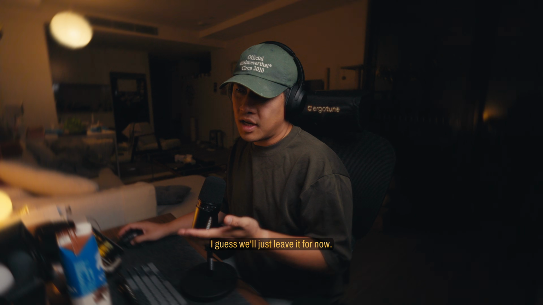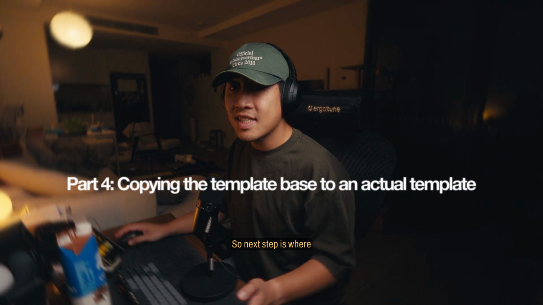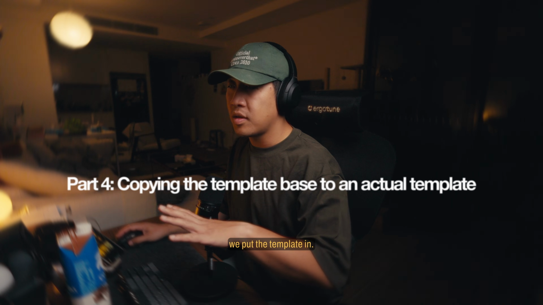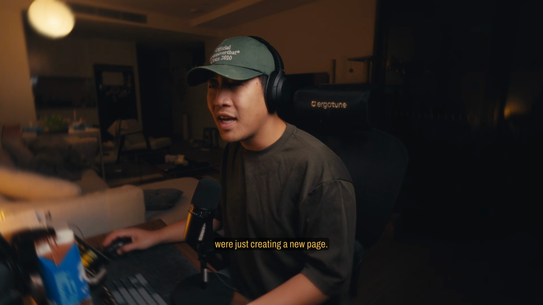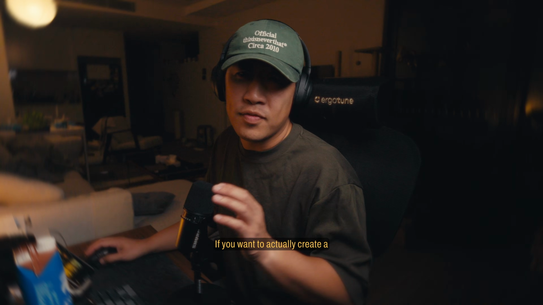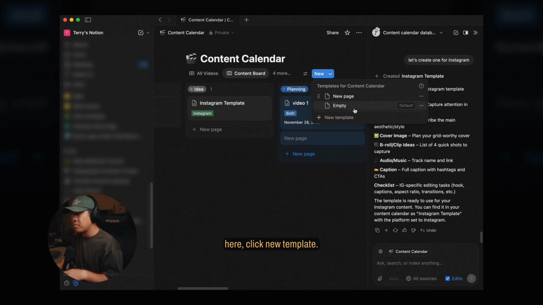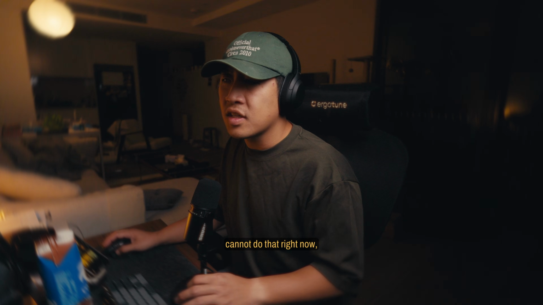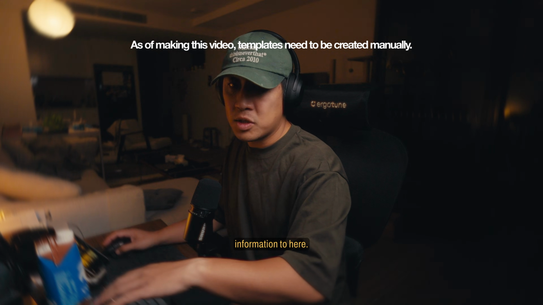I mean, it's pretty good. I guess we'll just leave it for now. I think it's good enough. So next step is where we put the template in. Because what we were doing, we were just creating a new page, but it's not really a template. So if you want to actually create a template, you need to go here, click new template. But since Notion agent cannot do that right now, we have to manually transfer all this information to here.